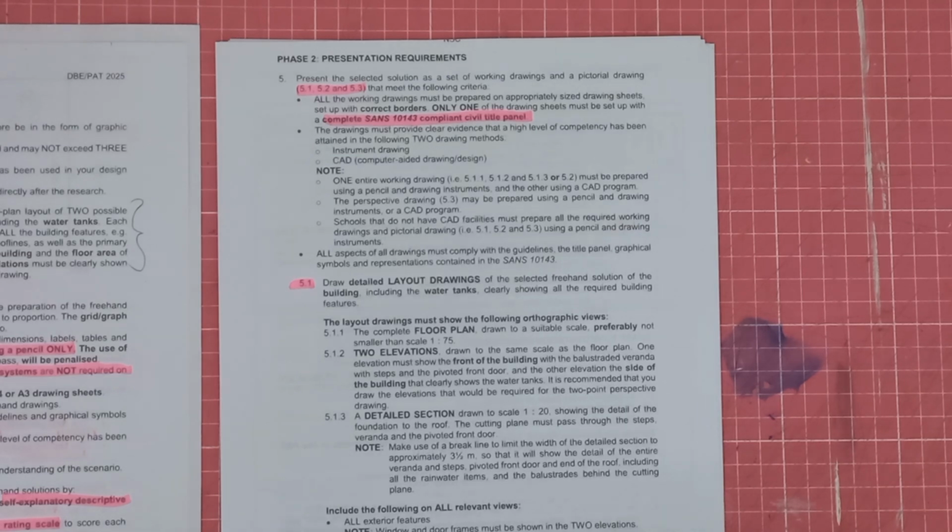Okay, the drawings must provide clear evidence that a high level of competency has been attained in the following 2 drawing methods: instrument drawing, CAD. Okay, so now if you don't do CAD at your school, CAD is completely not relevant to you. You'll be doing an instrument drawing. If you can do CAD but they don't offer it at your school, you're obviously not going to be drawing in CAD. Okay, if your school does use CAD, then obviously you'll be able to use CAD. Okay, one entire working drawing must be prepared using a pencil and drawing instruments and the other using a CAD program.